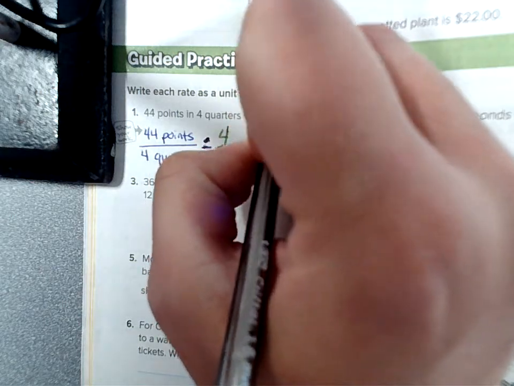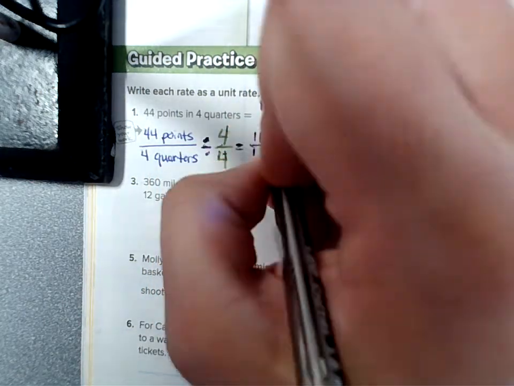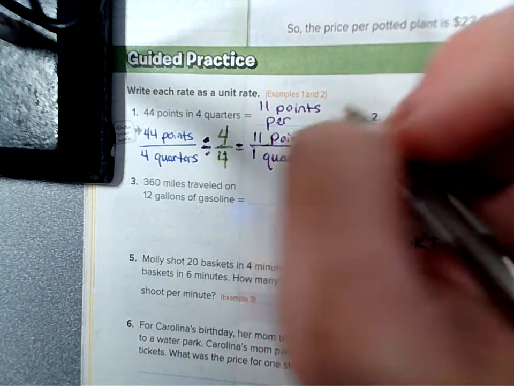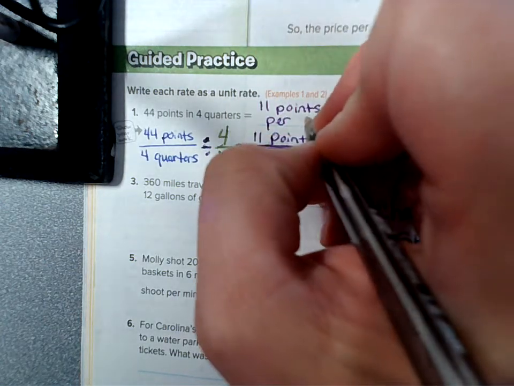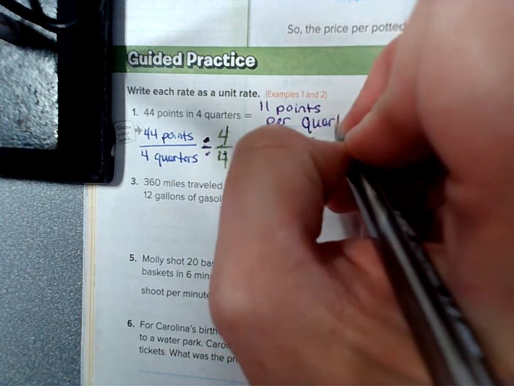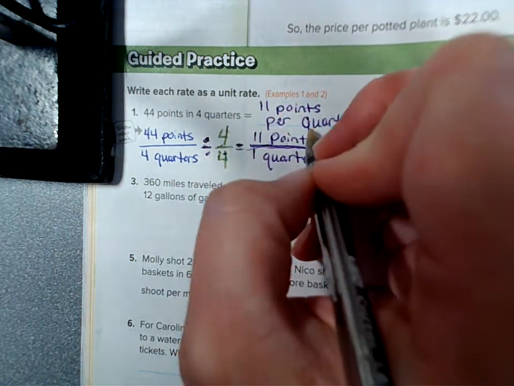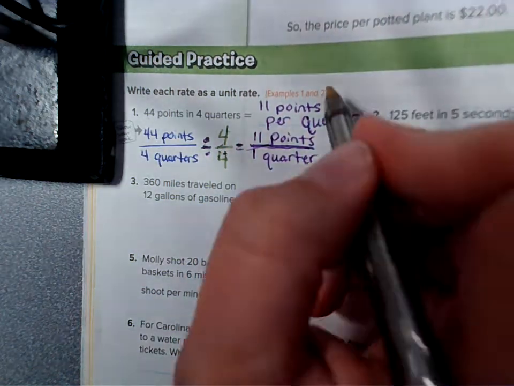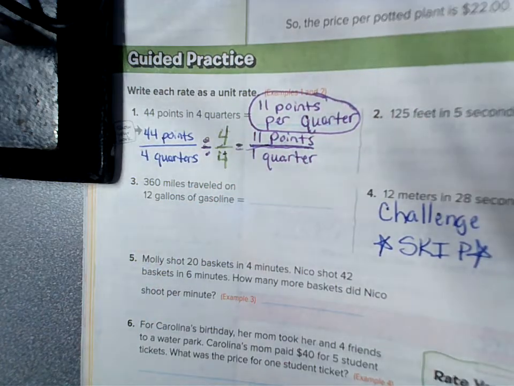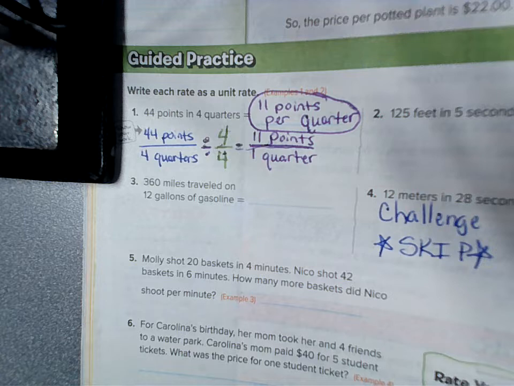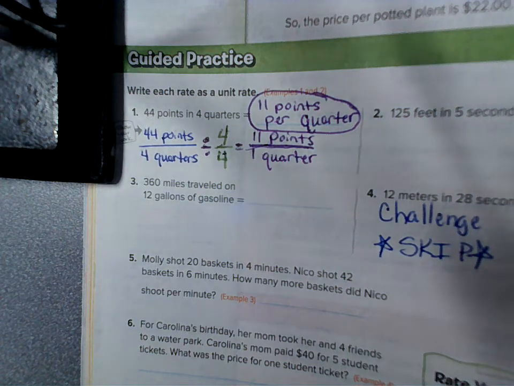We're going to use the word per, P-E-R, not like a cat purrs, but per would be another way to say this division bar, quarter. And we can just put quarter because that's singular, so that means 1. Pause the video whenever you need to get caught up or want to get ahead by writing down what I'm writing down here.